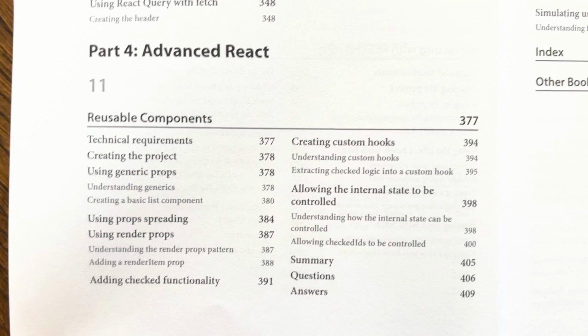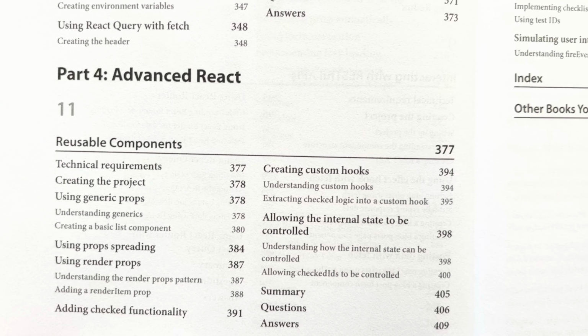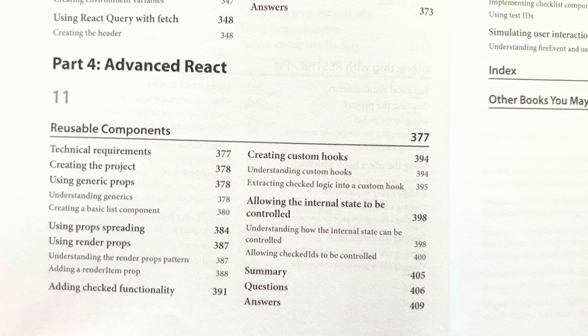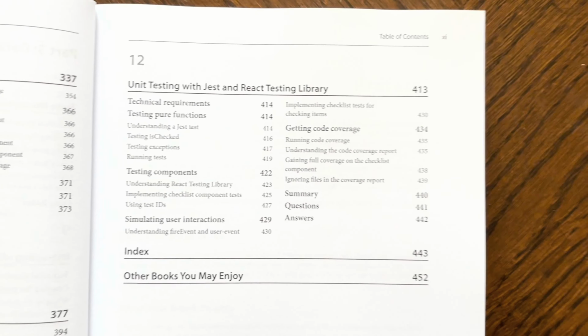Part 4 is the last part of this book, and it covers some advanced React TypeScript concepts, such as using generic props, using render props, creating custom hooks, unit testing with Jest and React testing library.